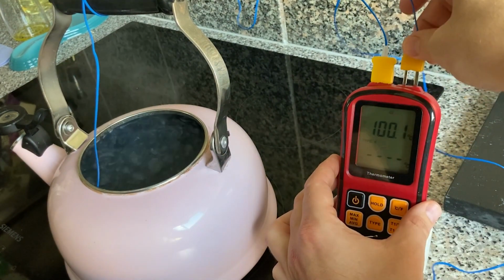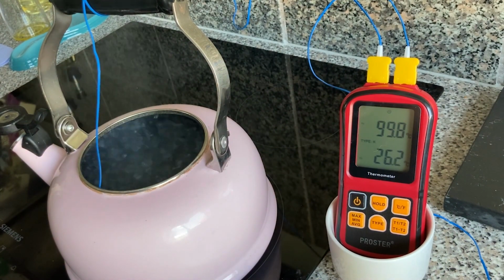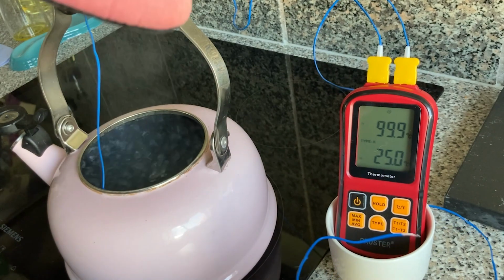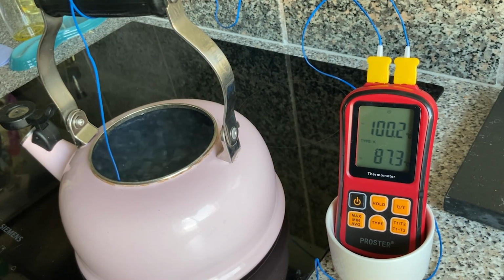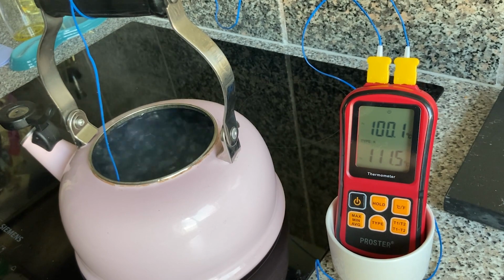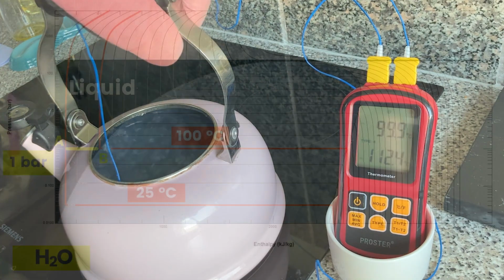Here you can see me sticking another thermocouple underneath the kettle. So we're measuring the base of the kettle. And you can see that the kettle itself is actually at a higher temperature. It's at 110 degrees. It does not matter what the temperature was. It could be 300 degrees, and I would not be able to raise the temperature of the water above its boiling point as long as the pressure remains 1 bar.